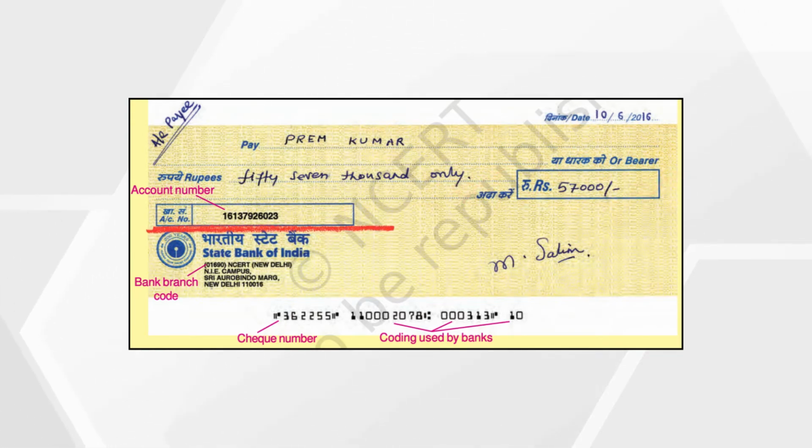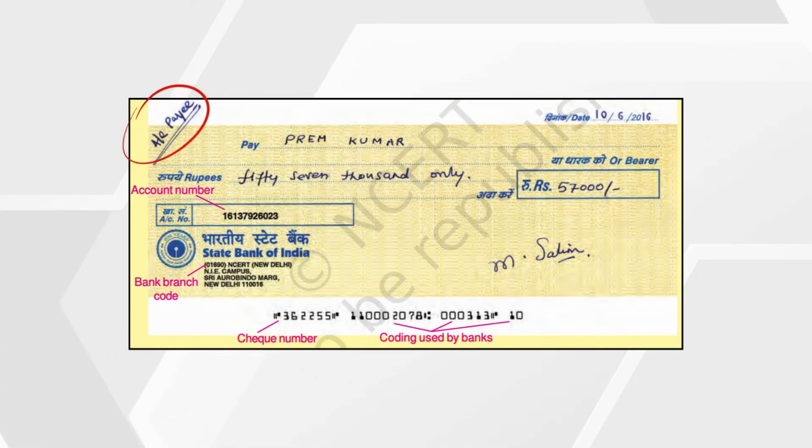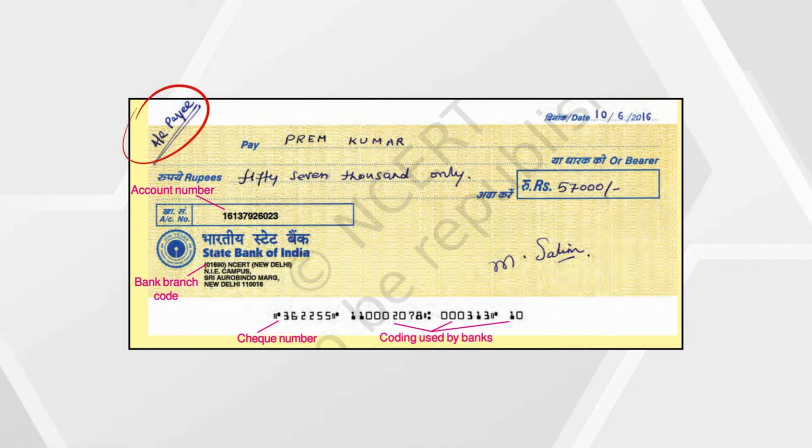Account number is already printed and then signature of the person who is making the payment has to be made. Branch number, check number and coding used by banks are already printed on the check. Every check has a unique check number. Now you can see that account payee is written on top left. It means that the check must be paid only into the account of the person to whom it is written. Crossing a check with account payee means that the check cannot be used by someone else. It adds a layer of security to the transaction.